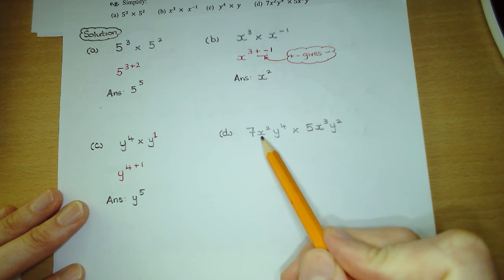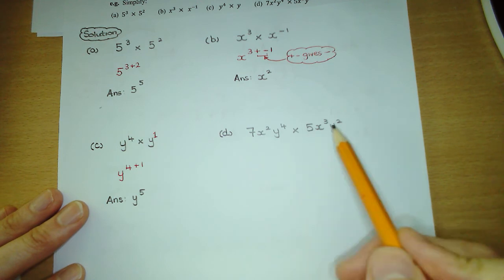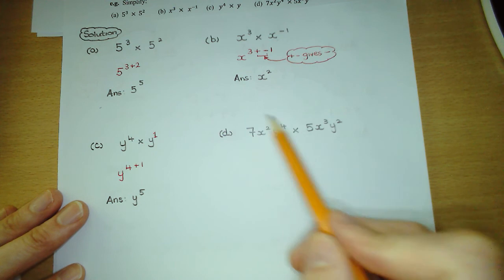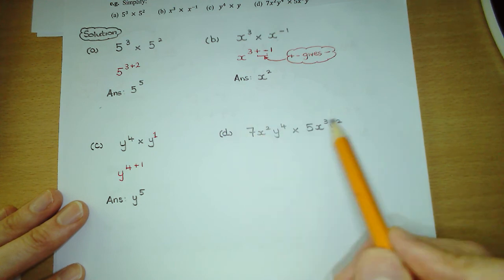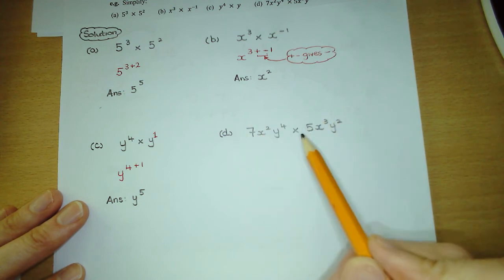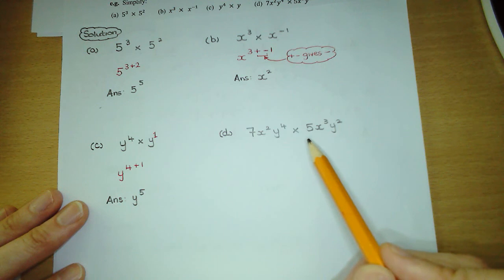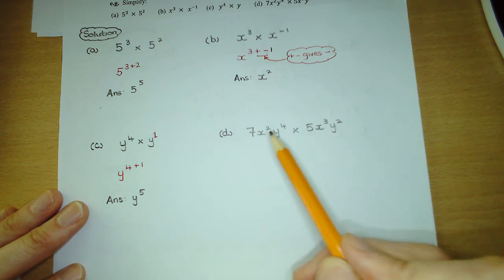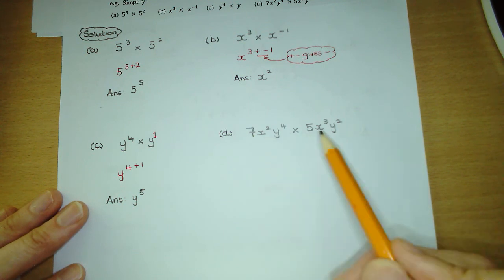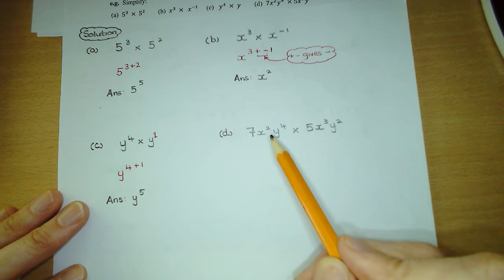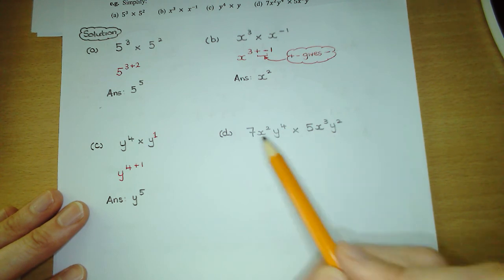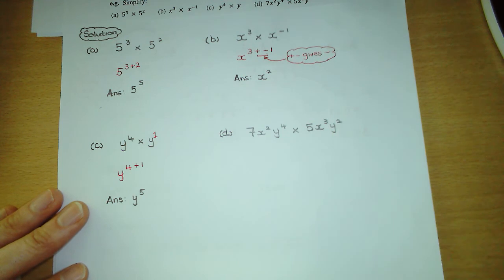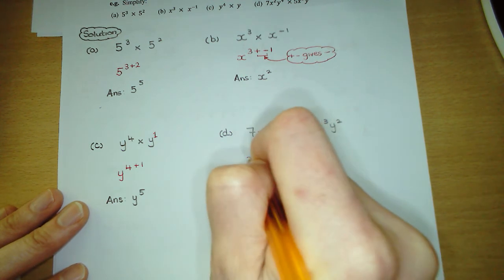You'll notice that we've got several indices in it with different bases, and we've also got numbers in it. This is all one term. This is all one term, and they're being multiplied. So what we're going to do is multiply everything together. We're going to multiply the numbers together in each term. We're going to multiply the bases x in each term, and we're going to multiply the bases y in each term. So let's start with the numbers. 7 multiplied by 5 is just going to give us 35.